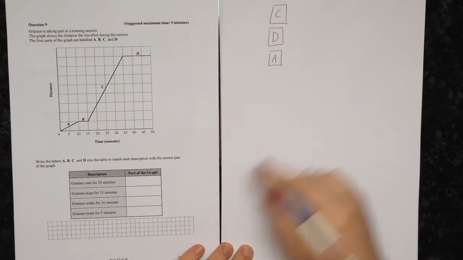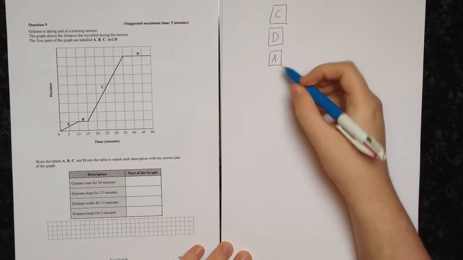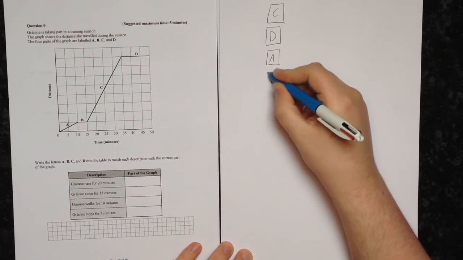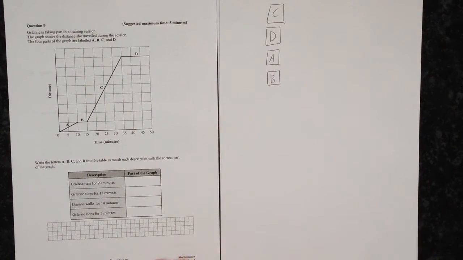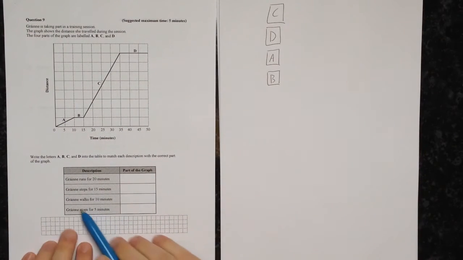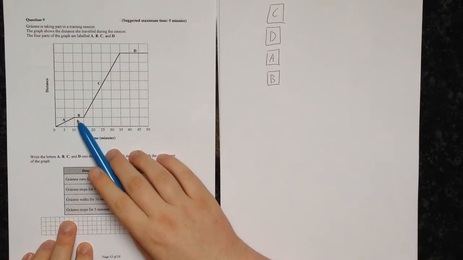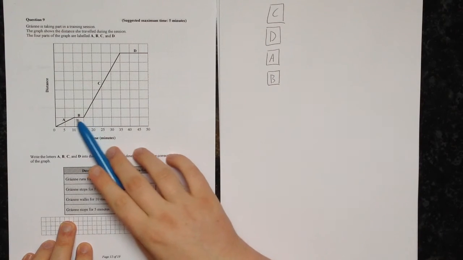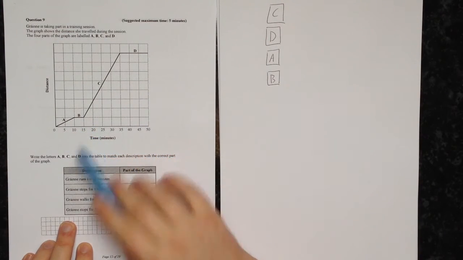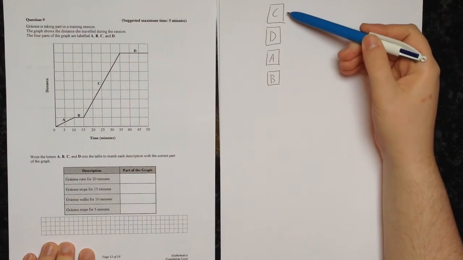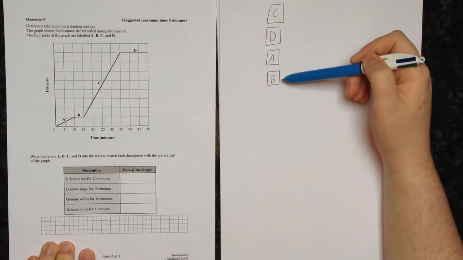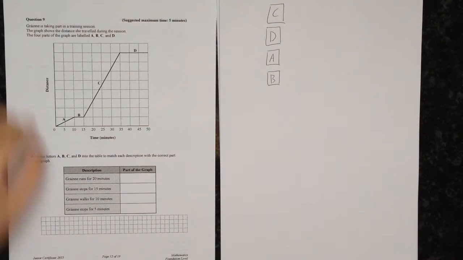And we don't even have to read the last one, because we've got A, C, and D, so now the last one has to be part B. But let's read it anyway to double check that we're right. So Grania stops for 5 minutes. So in part B she is stopped because it's a flat line, and it does last for 5 minutes. So the answers are C, D, A, and B in that order.